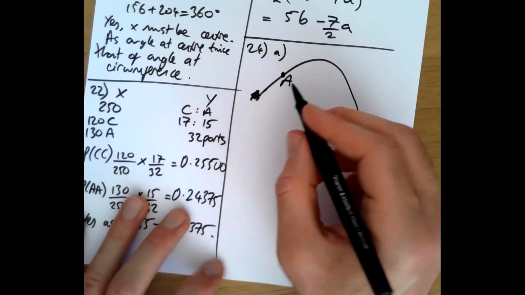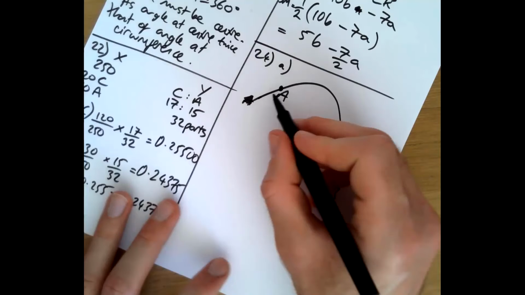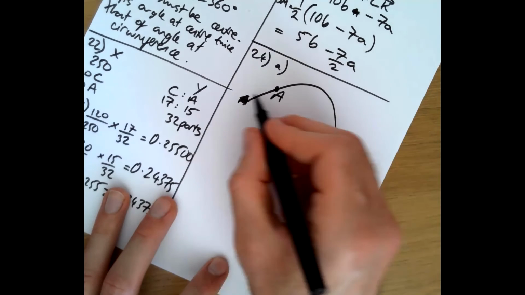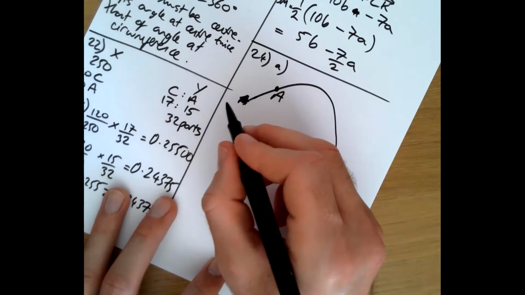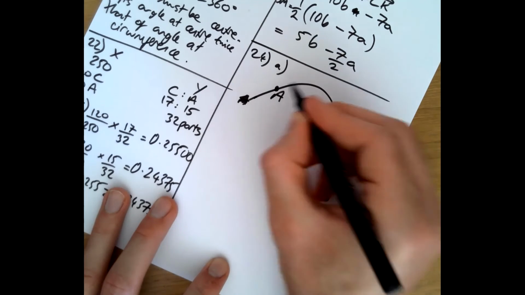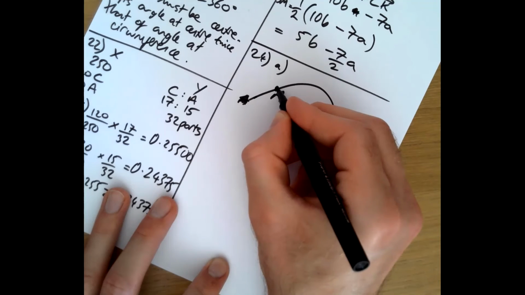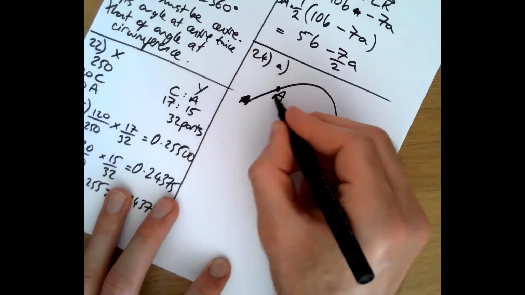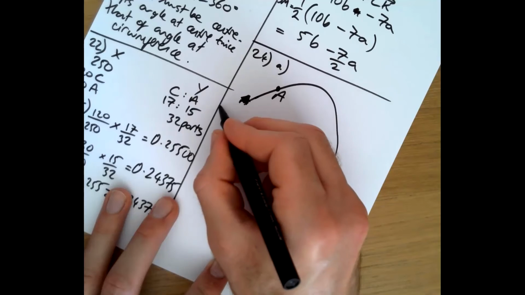Now my diagram's not great, but what you need to do is you need to get a ruler. And because it's instantaneous, you want the gradient at that specific point. Now, how are you going to work out the gradient at that specific point? You can't draw like a really tiny triangle. It's going to be so inaccurate. So how are we going to make a big triangle? Well, you get your ruler.